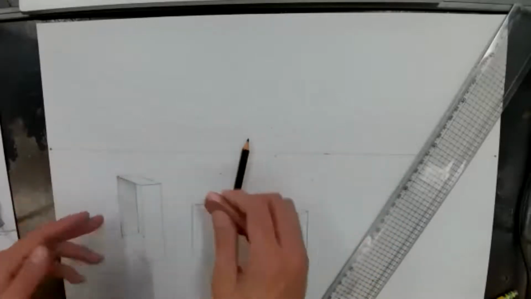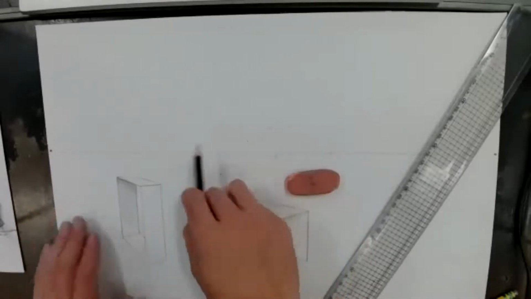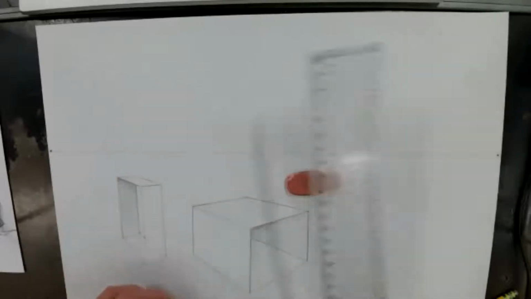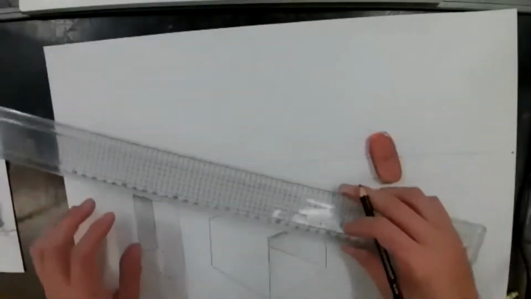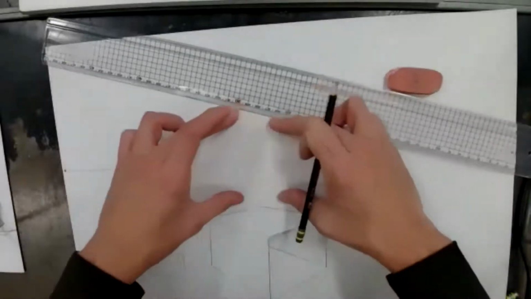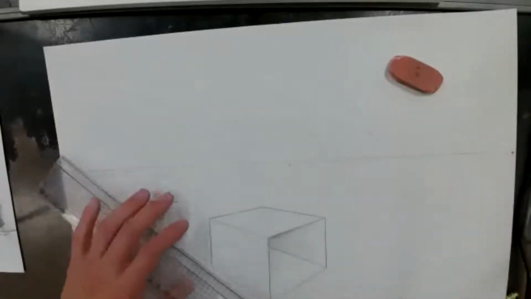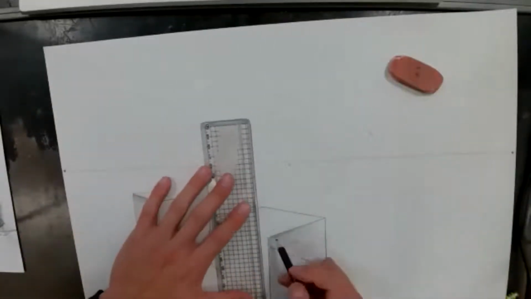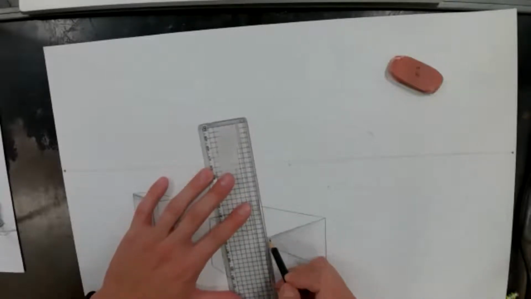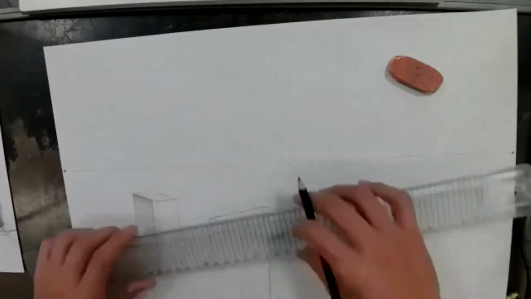Okay, so it's an open shape. Let's do a... I'm thinking of doing a cone floating above this one. So let's do a cone. I'm first gonna find the middle of this. I don't want a house. I want a cone floating above. So I'm thinking of the shape first.